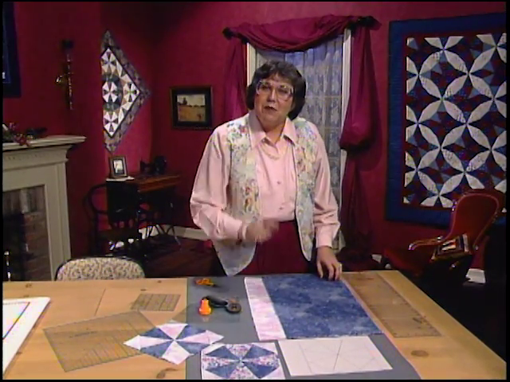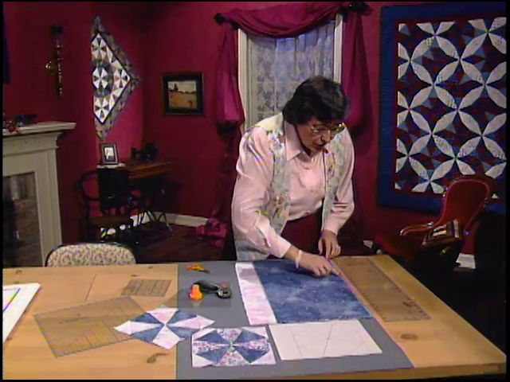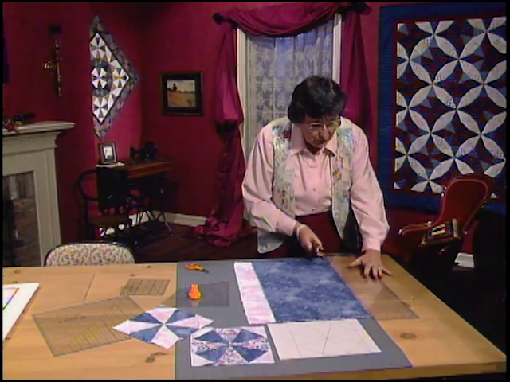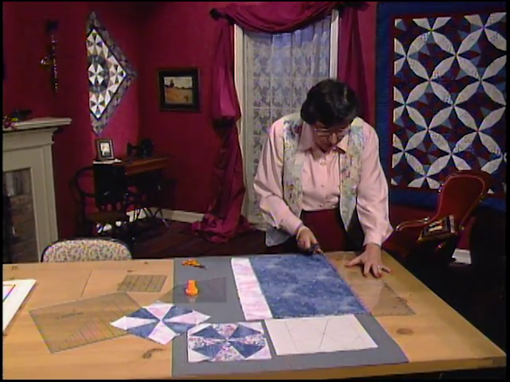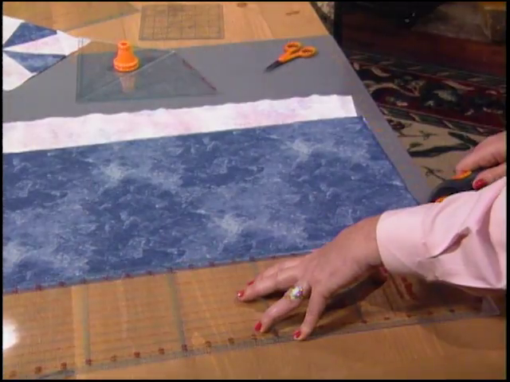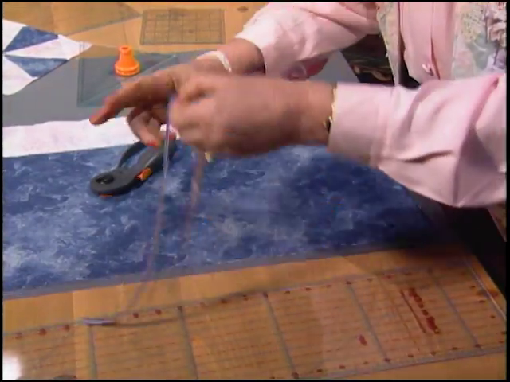Well, I have my fabric lined up. They've been torn from the bolt, and that torn edge is just lined up right along here. Let's see if I can cut straight today. Wouldn't that be great? All of those curvy lines in the kaleidoscope are really all straight lines. Okay, just go ahead, cut off the torn edge.